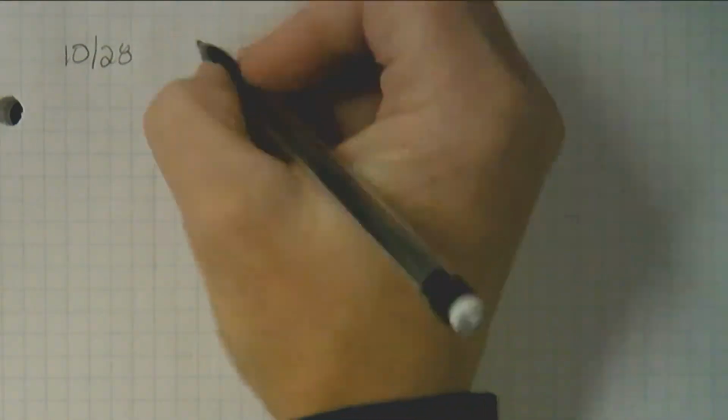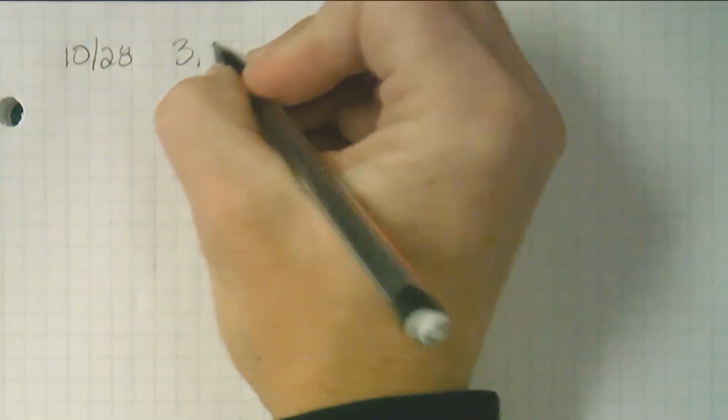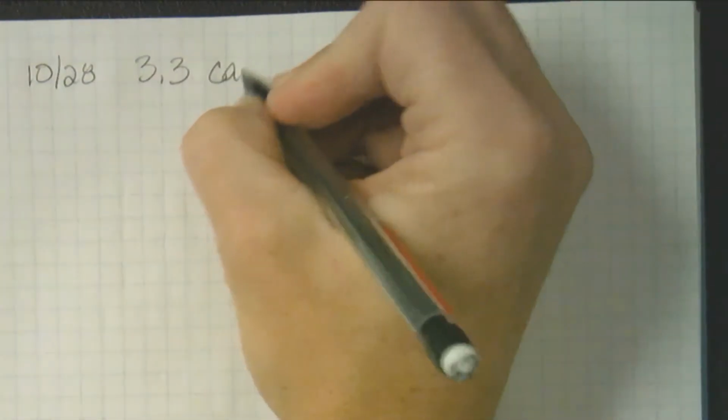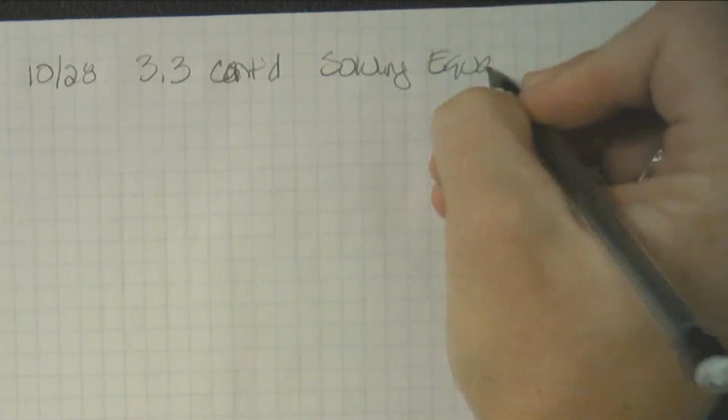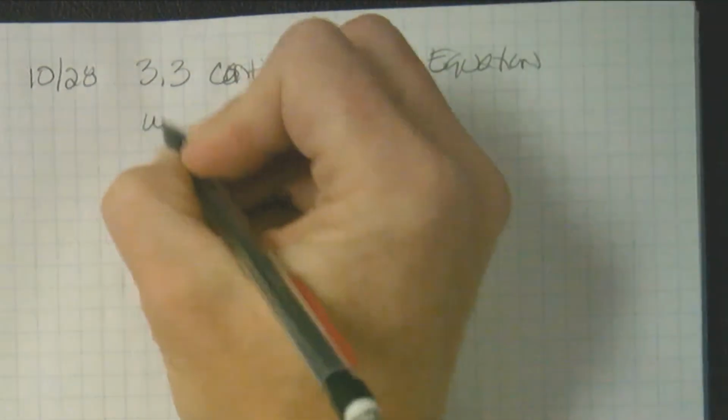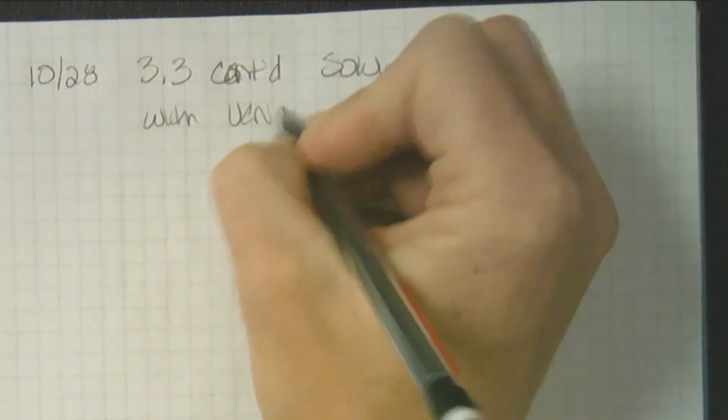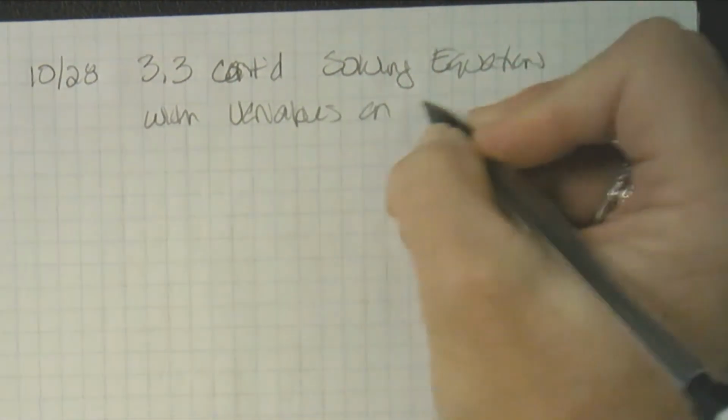All right, so today is the 28th. We are still doing Chapter 3, Section 3. So 3.3 continued. So this is solving equations with variables on both sides.